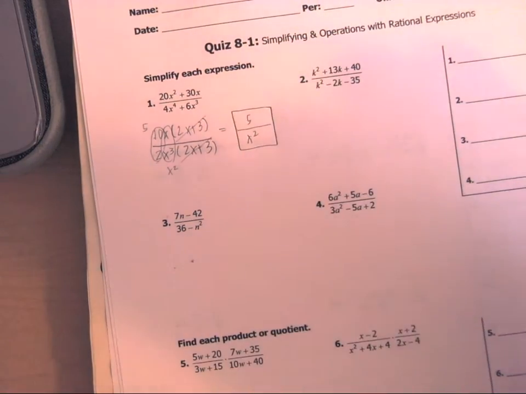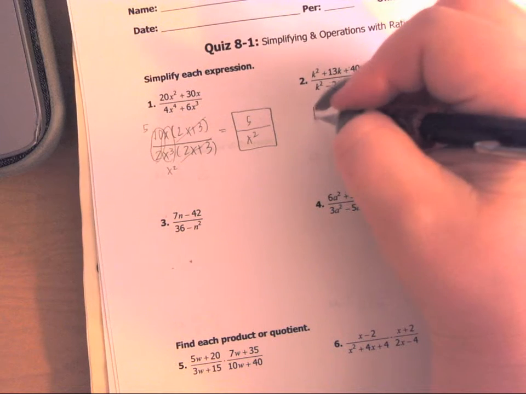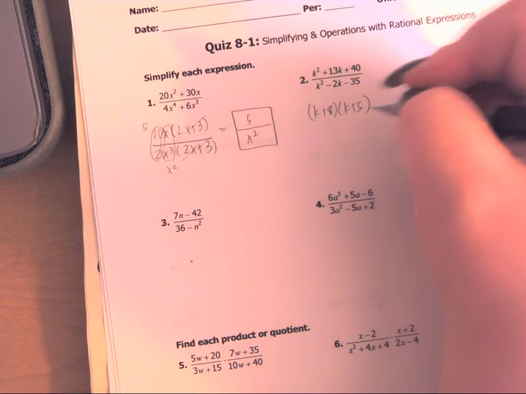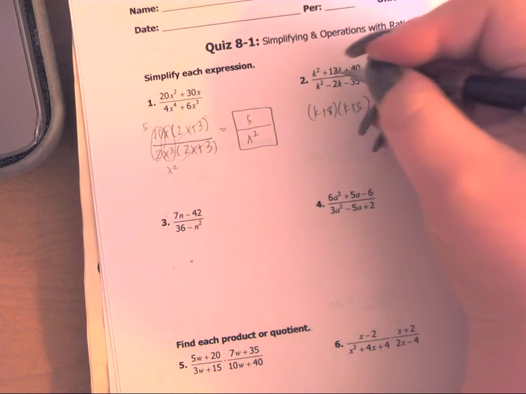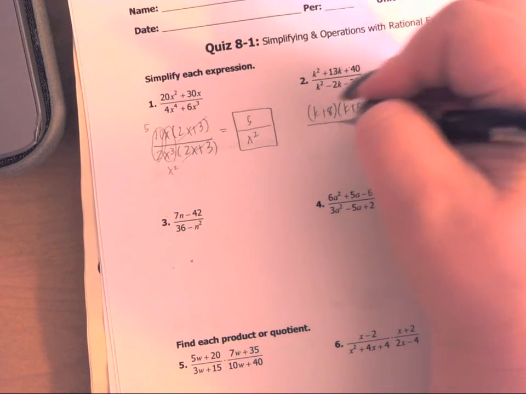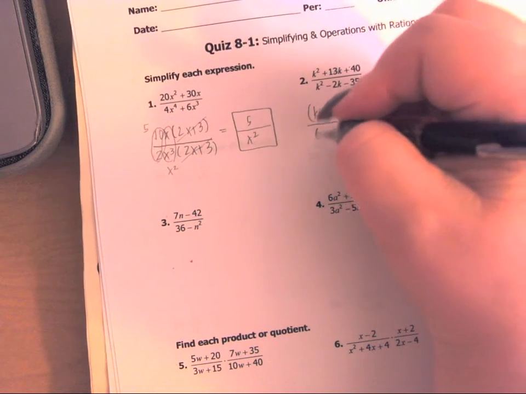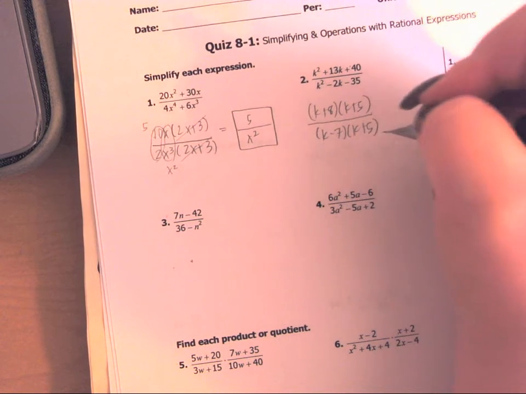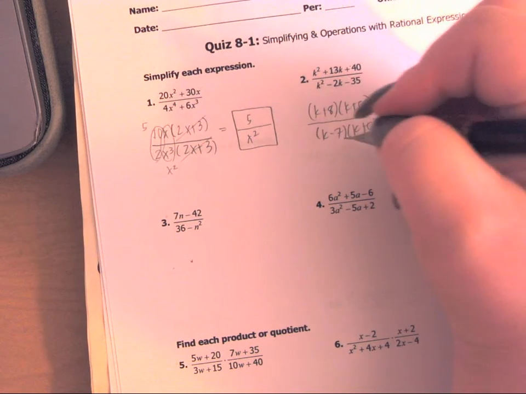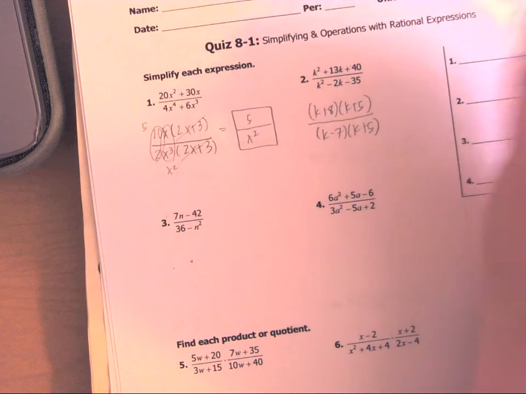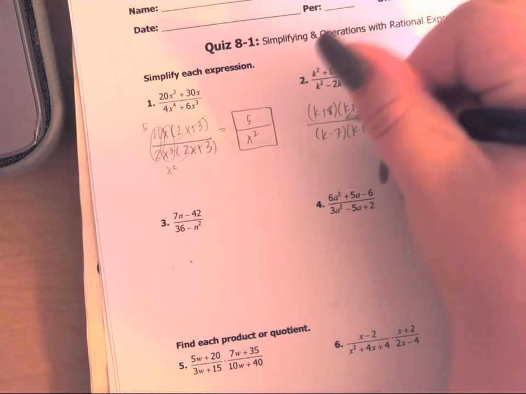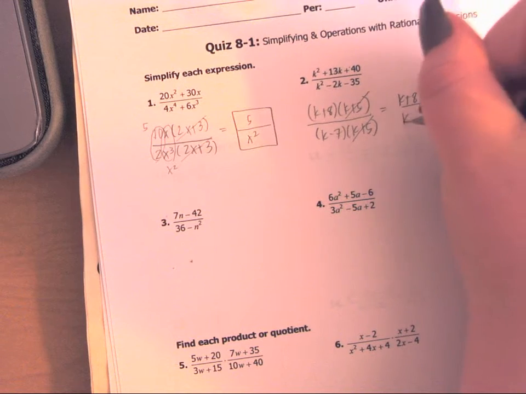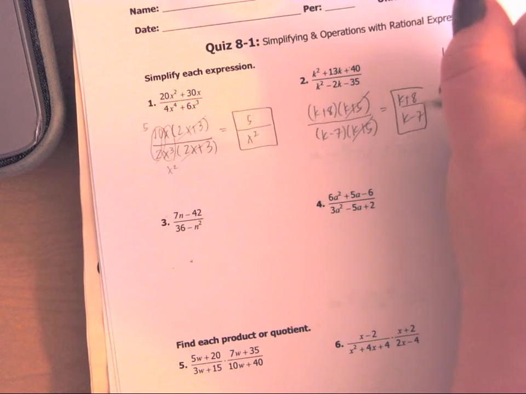And then this one factors to k plus 8 and k plus 5, because 5 and 8 add to 13 and multiply to 40. And then this one factors to k minus 7 and k plus 5, because negative 7 plus 5 is negative 2, and negative 7 times 5 is negative 35. And then the k plus 5's cancel, and you get k plus 8 over k minus 7.